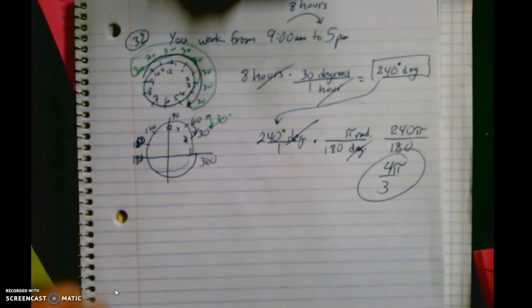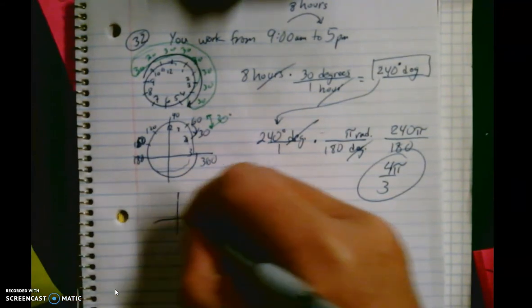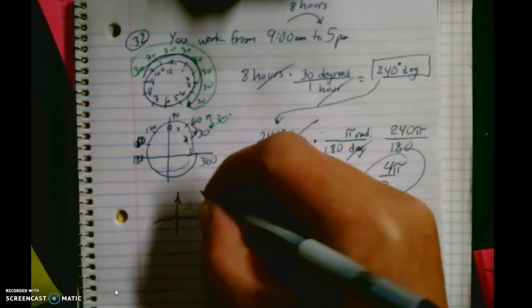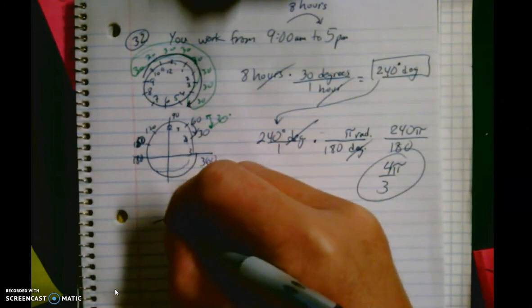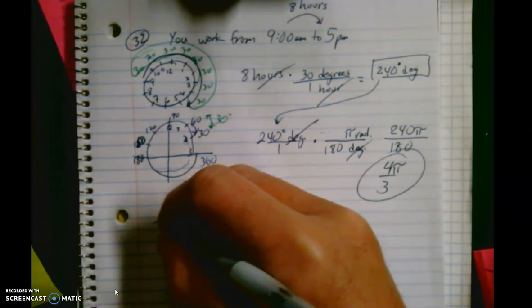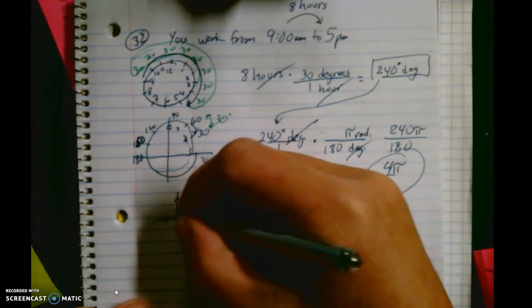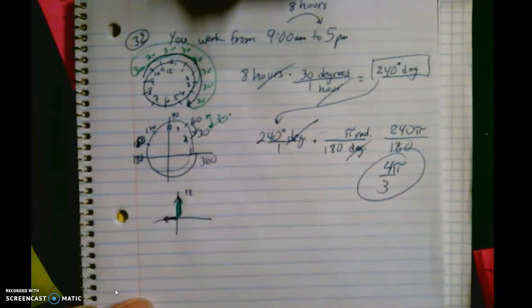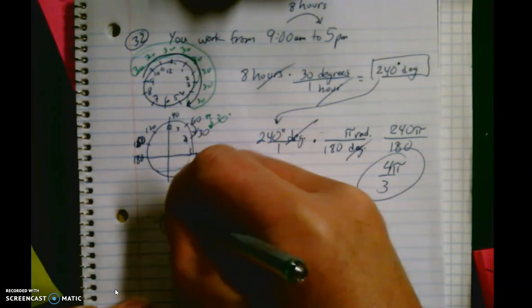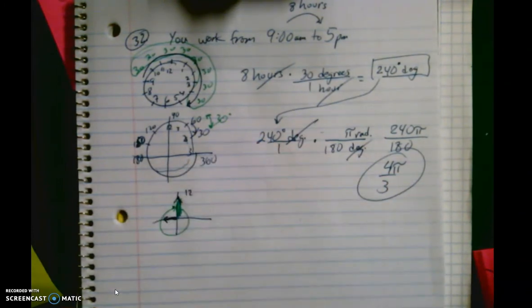Okay. Now, for the minute hand, we've got to think about this a little bit differently. The minute hand starts at 12 o'clock, right? And the hour hand was on 9 o'clock. There's the hours. We'll put minutes in green. The minutes will be in a green line here. After 1 hour, the minute hand goes a full 360.